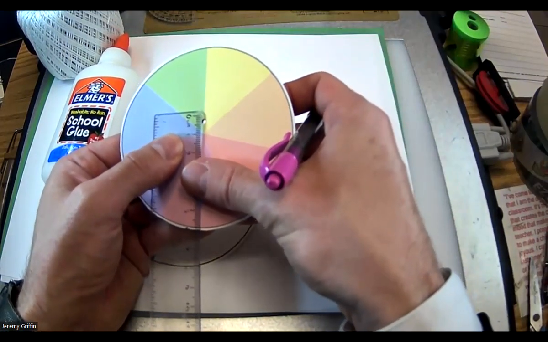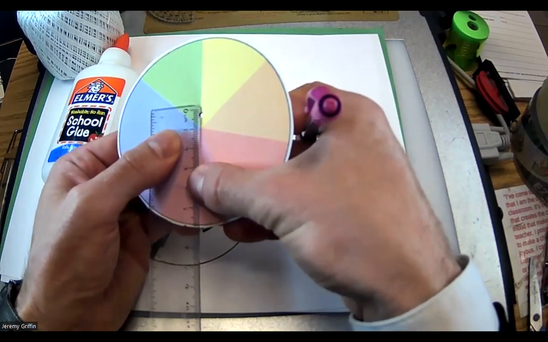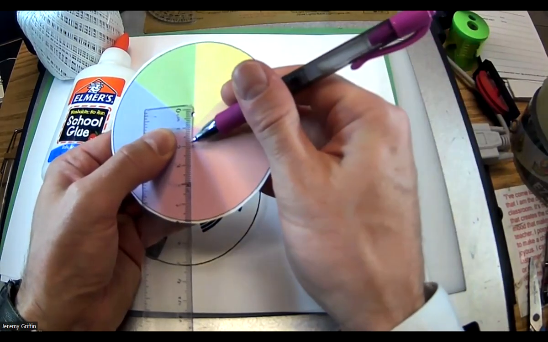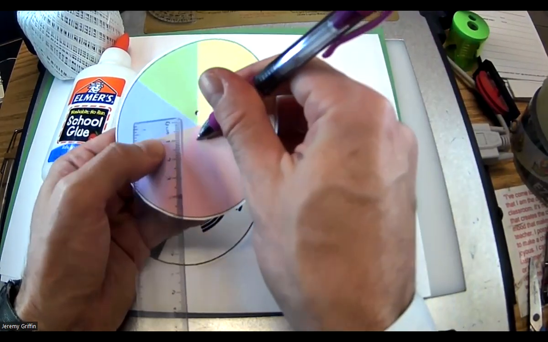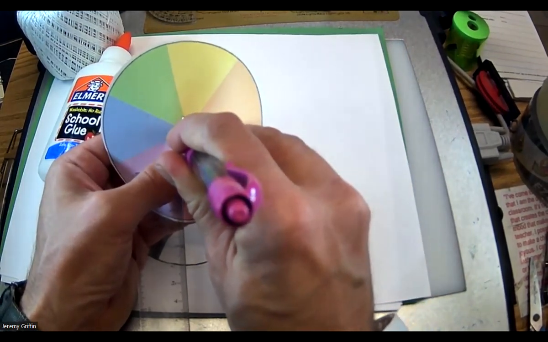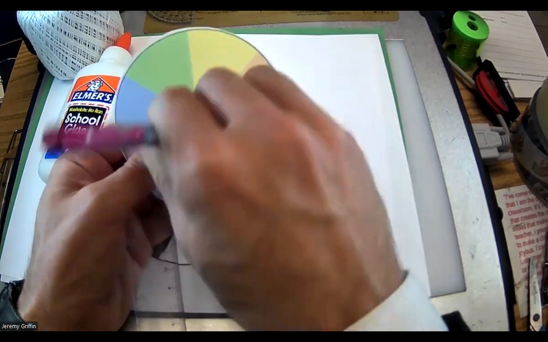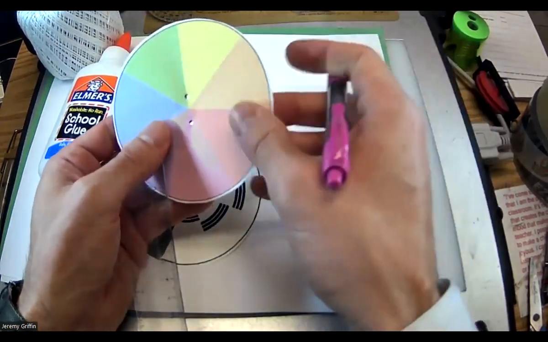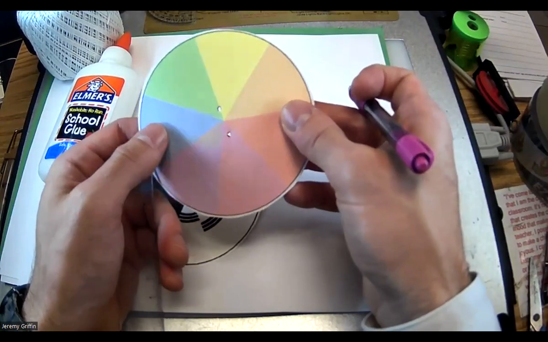The two holes right across from the center. Go 3/4 centimeter the other way, 7.5 millimeters, and bam, right there. All right, got a couple of holes.